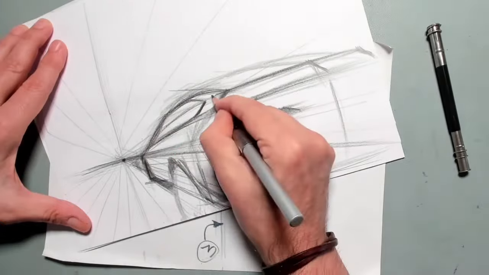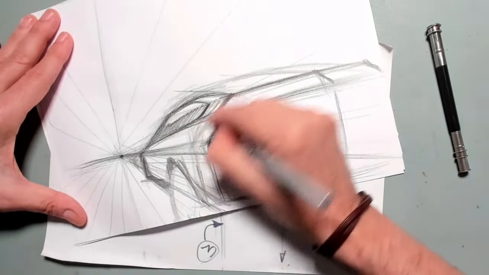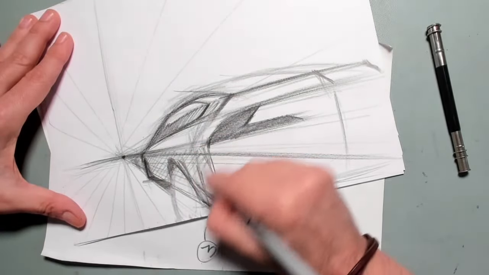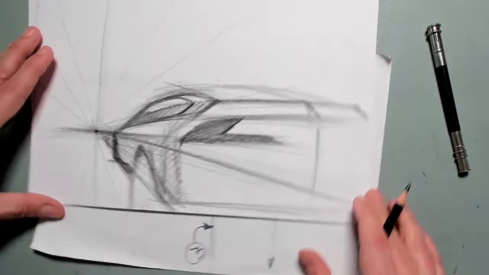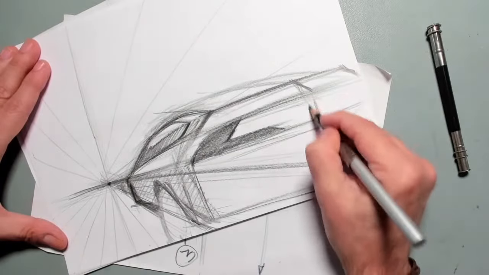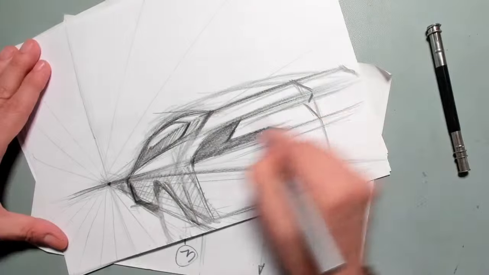I can do my side reflection. I can quickly put a little bit of shading there just to have an idea. And then here I can change the section. I can go inside. You see?